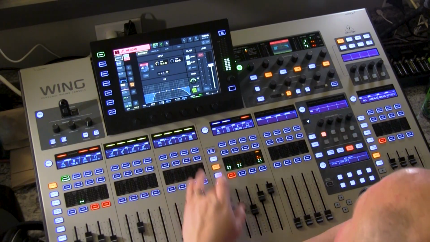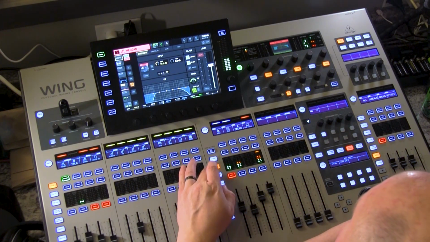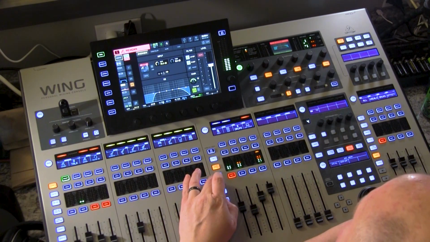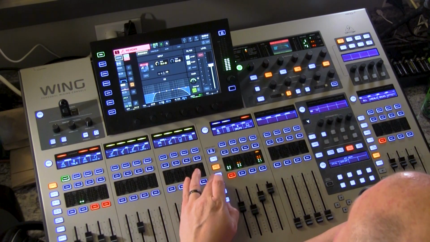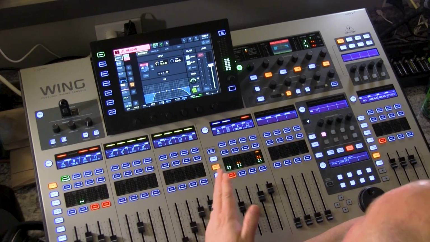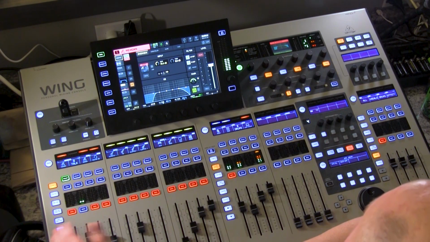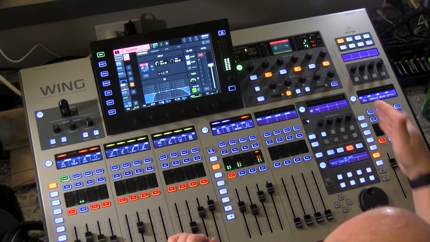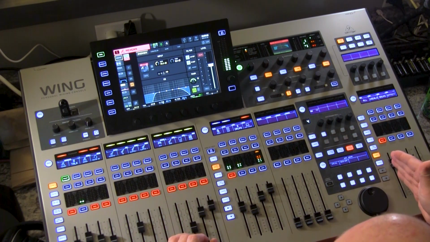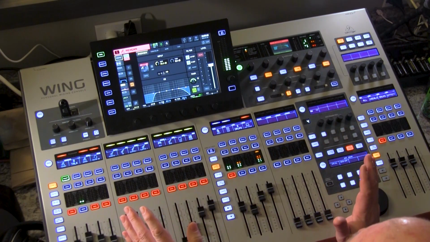Then in the main center section here, you've got some new layers. You've got a DCA layer, a main matrix layer. Your Auxes are separate here in their own layer. And then again, you have a bus master, user 1 and 2. These are actually independent. So user 1 in the center is different from user 1 on the left. And then you have the same thing on the right. So you have very similar buttons over here. Here's the crazy thing. You can literally put anything anywhere.